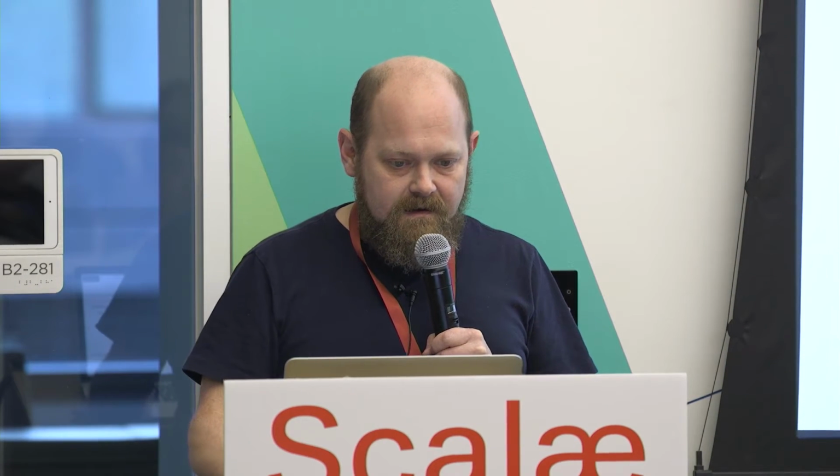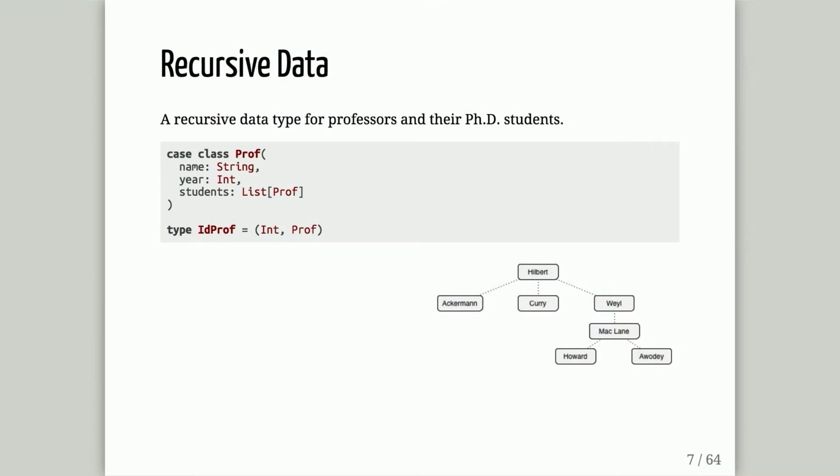So one way we might do it is try and externalize the ID and have something like this. So we have a type alias where ID prof is a pair of the ID and the prof. Okay? Can anyone see a problem with this representation? Anyone? Okay, so, well, what about the students? The students don't have IDs, so we have to do this, right? So the int is back into our case class again, which defeats the purpose.